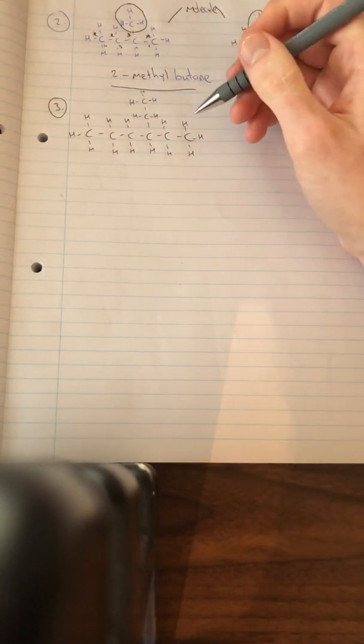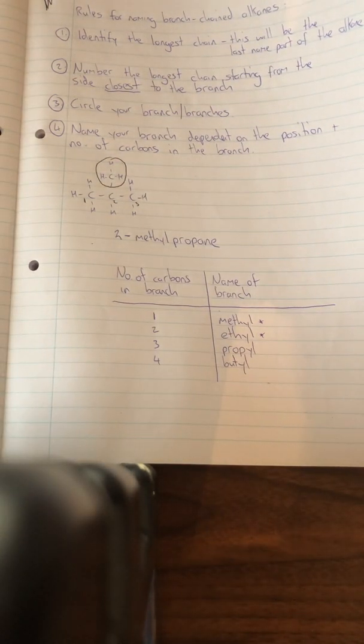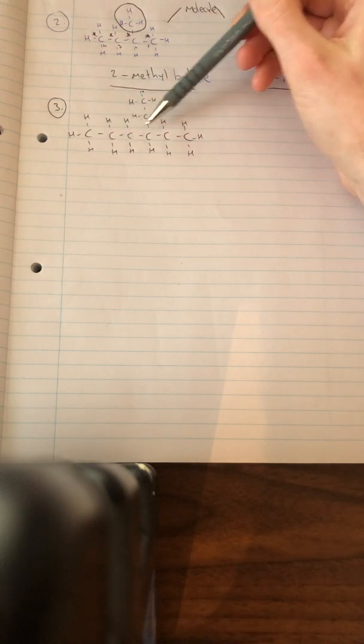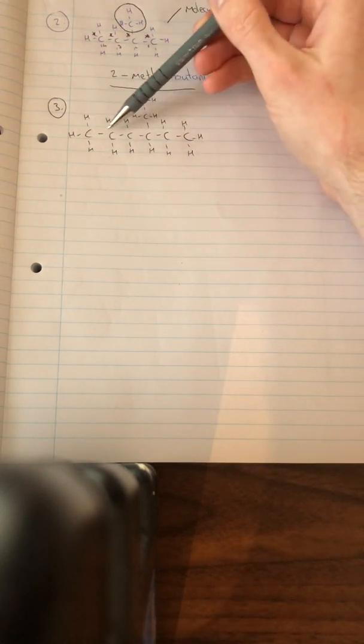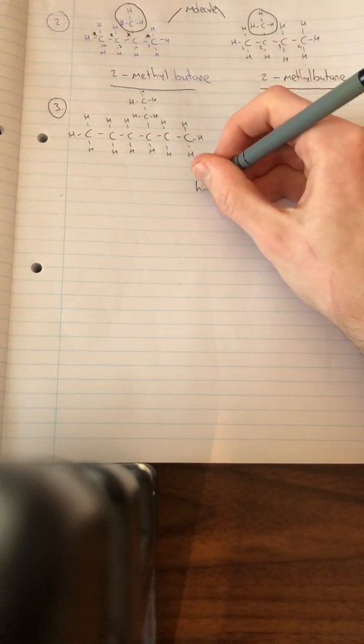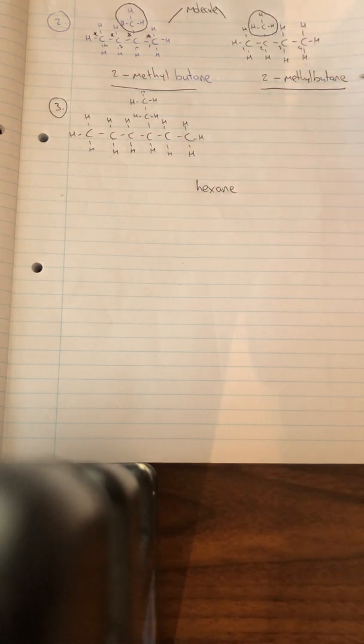Right, so again, very first step. What is our first step? Identify the longest chain. This will be the last name of the alkane. So 1, 2, 3, 4, 5, 6. The longest chain is 6. So the prefix for 6 is hex, and it's an alkane, so it's hexane.